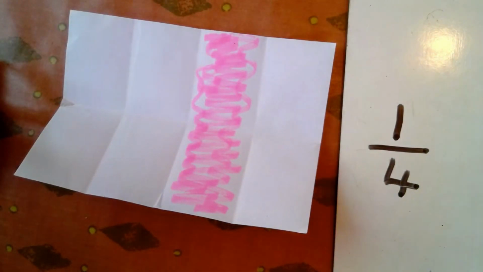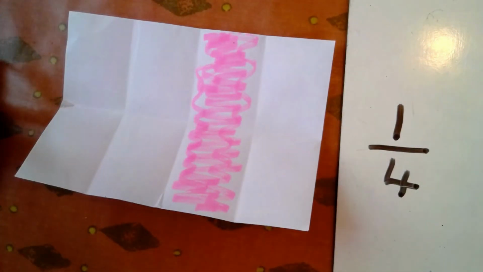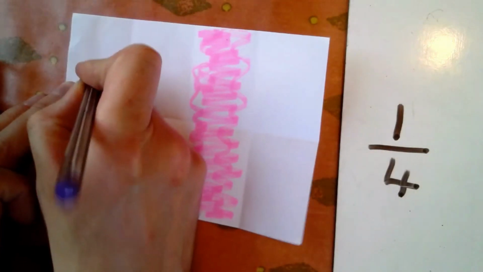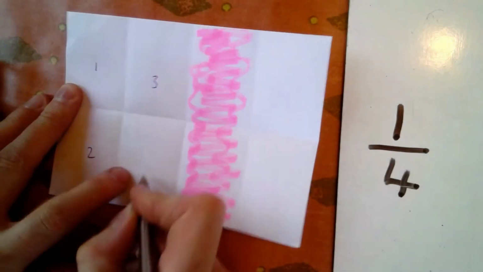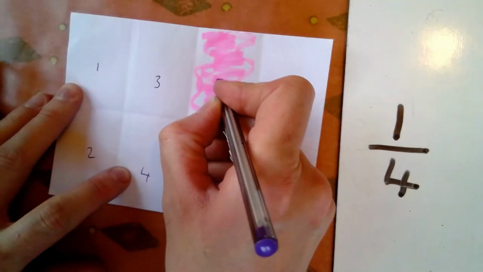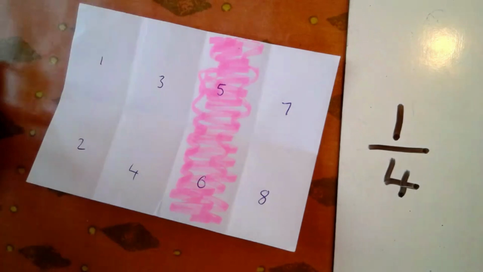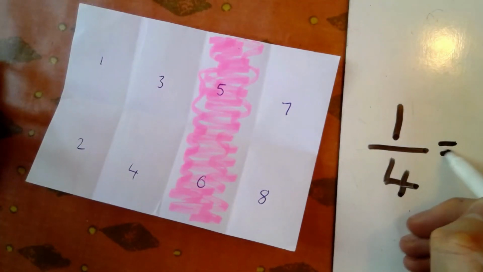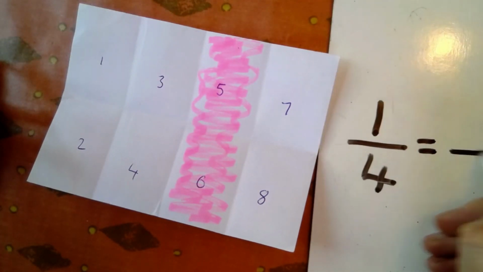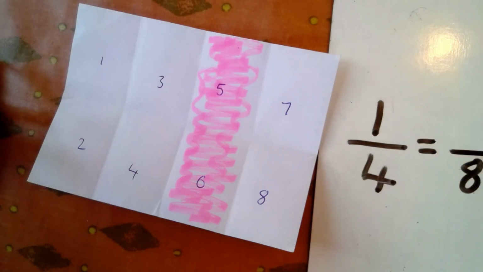How many parts have I got now? How many has it been chopped up into now? So if I have a look at this nice and quickly, I've now got 1, 2, 3, 4, 5, 6, 7, 8 parts. So now my whole piece of paper is out of 8.